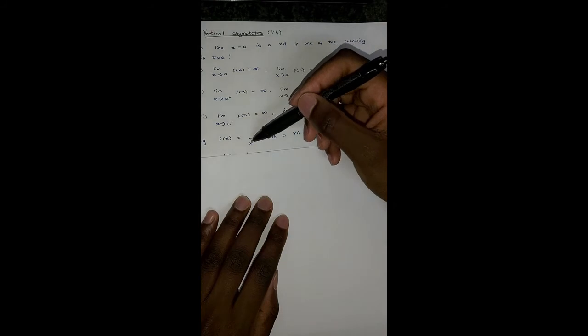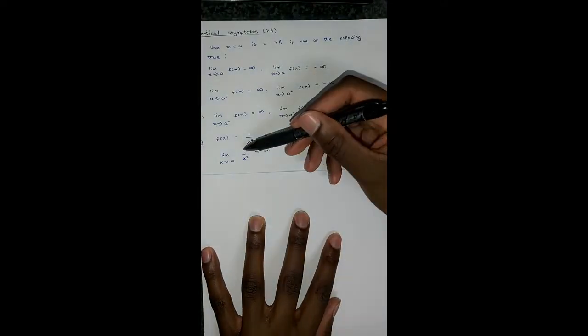Okay, so for example, f of x is equal to 1 over x squared has a vertical asymptote at x equal to 0, since the limit as x approaches 0 of 1 over x squared is equal to infinity. So one thing you should know is how to locate the vertical asymptotes. Okay, so these are the steps that you're supposed to follow.